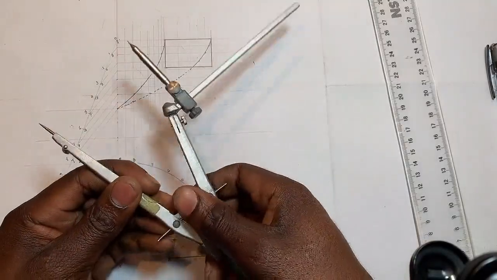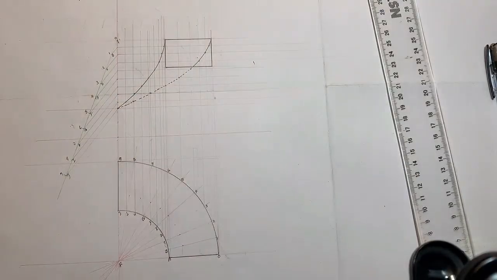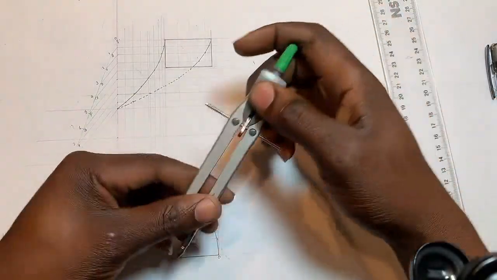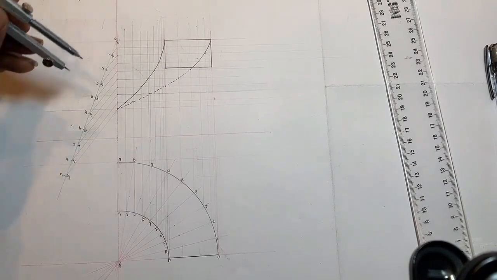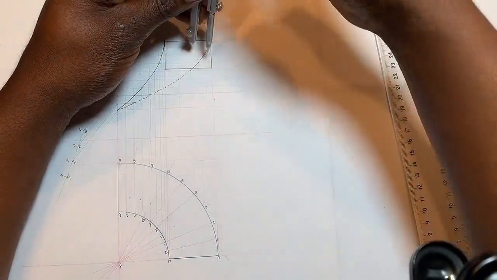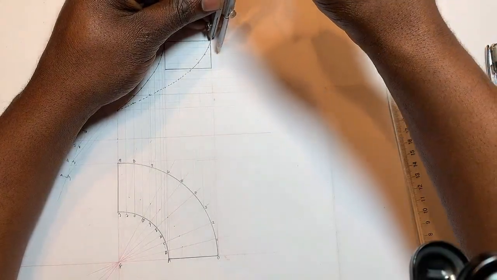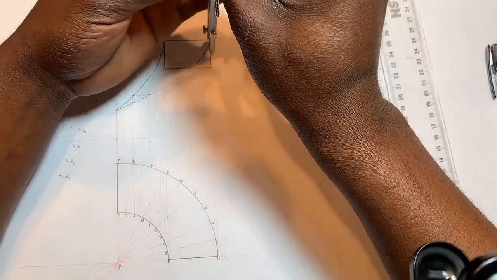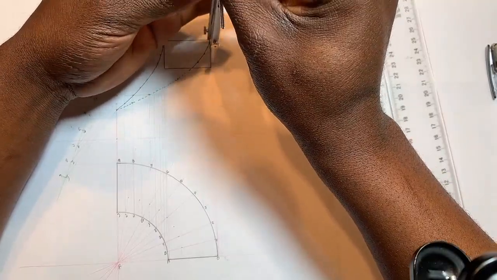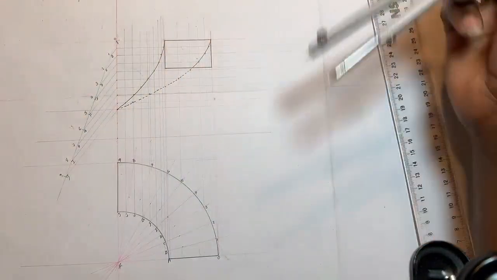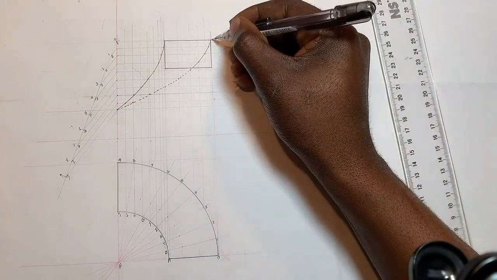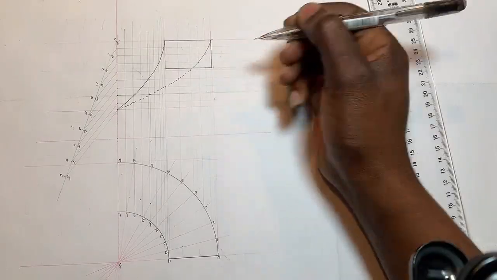Take your drawing compass. No, not the bigger one, this one. So now, you know what's going to happen. Come and place your drawing compass from here till the point where your 25 ends. Remember, from here till here is 25. So it's as if this 0 is going to move and stay there.